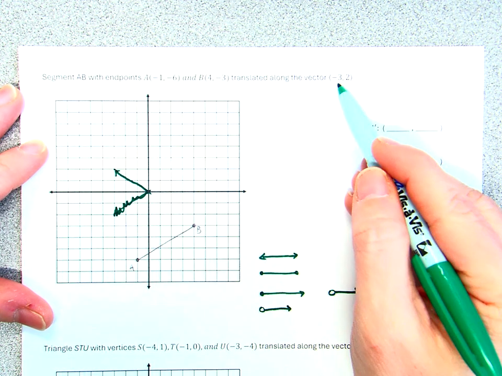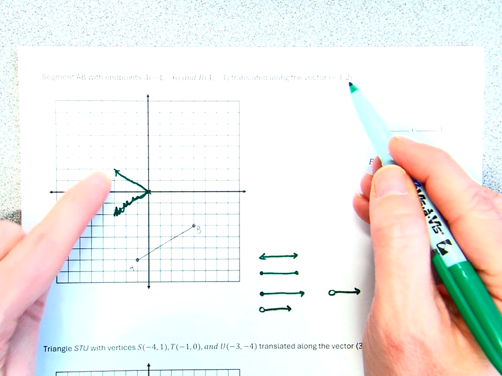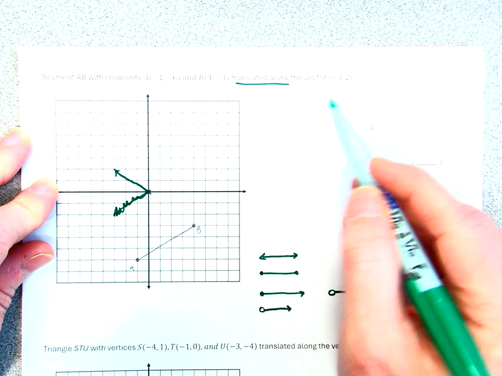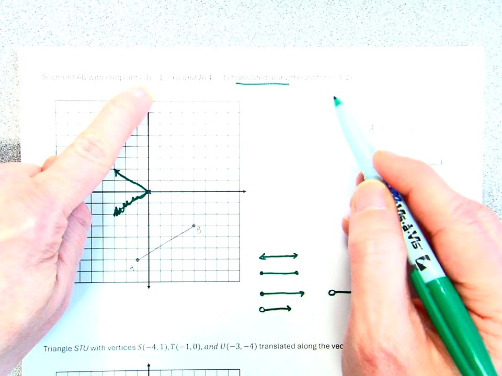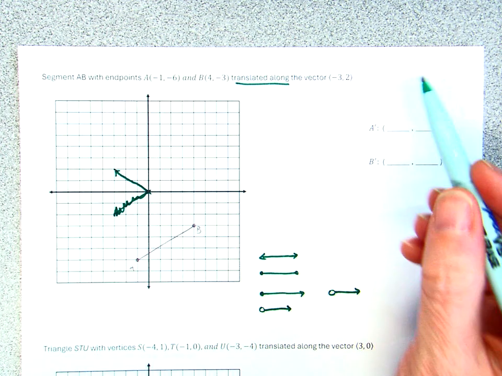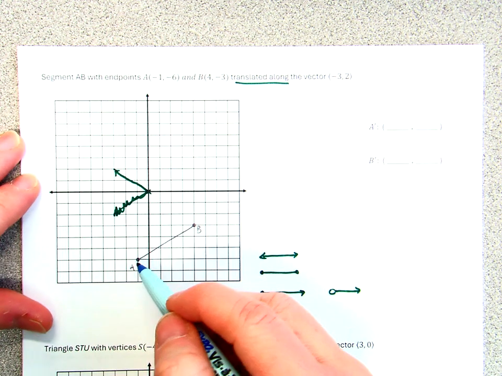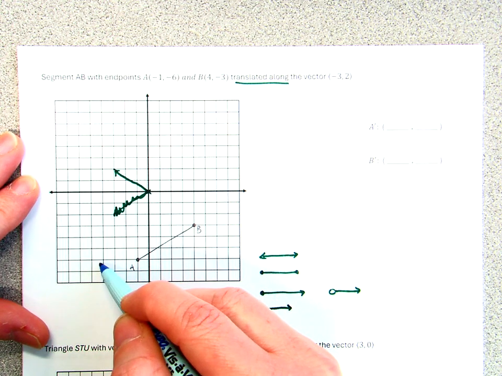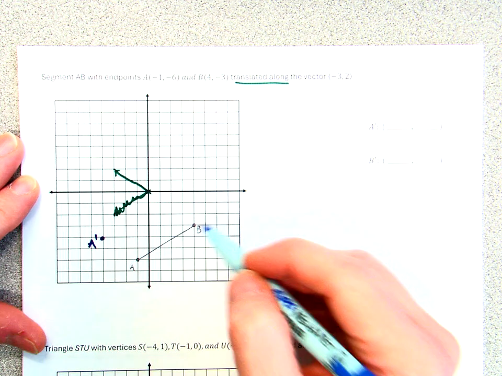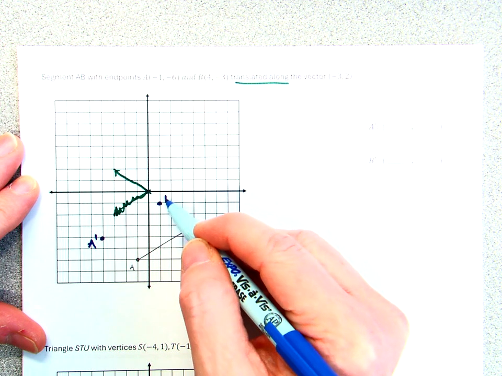Right? So in this case, this vector moves -3 in the x direction, up 2 units in the y direction. So if I'm translating along that vector, that means each of these ordered pairs needs to be moved -3 in the x direction and 2 in the y direction. So we'll do it visually here. And we'll say that this guy moves left 3, up 2 to its new location. So this will be A prime. Left 3, up 2 to its new location.